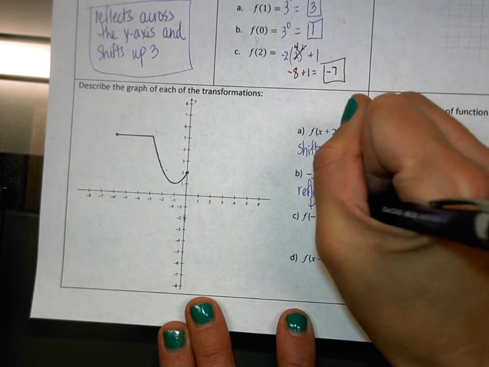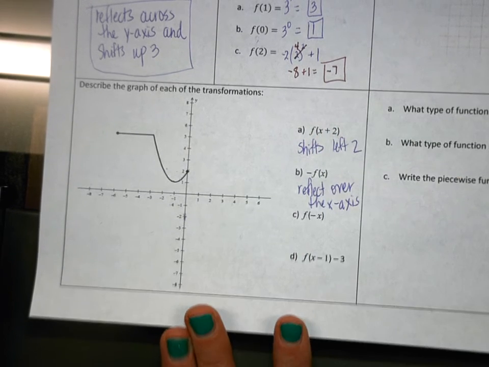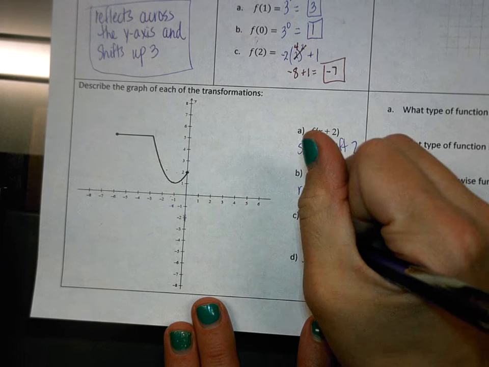Okay, what happens on C? Reflects across the y-axis. Very good. Reflect over the y-axis.